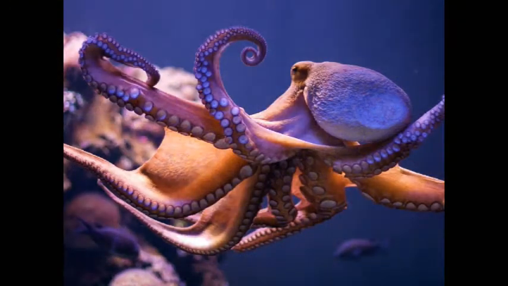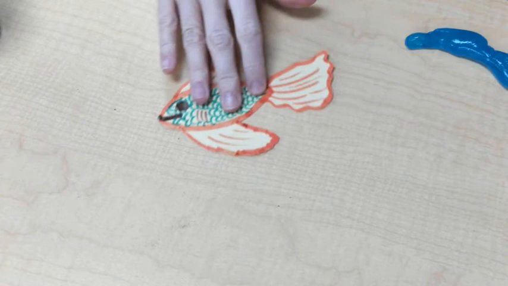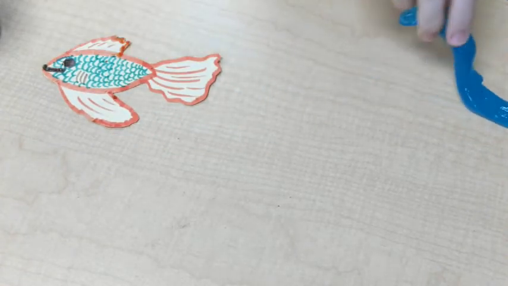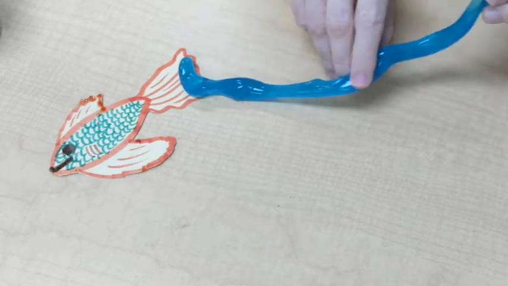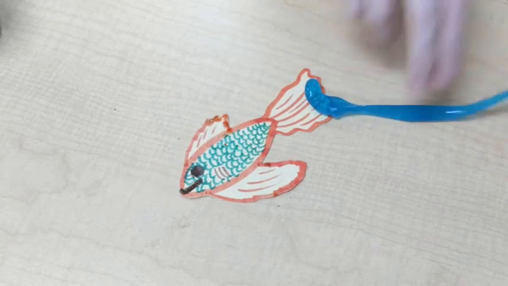Other animals, maybe like a squid or an octopus, use parts of their body to help capture a prey. So an octopus or squid might use their curly, flappy, tentacle limbs to hold on to a prey and restrain it in order to eat it later.